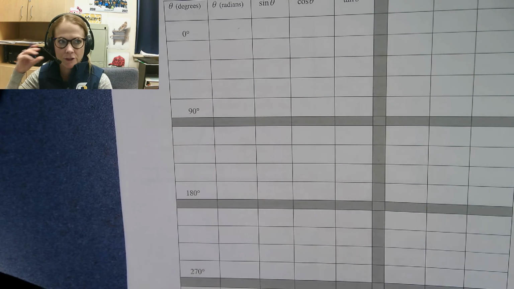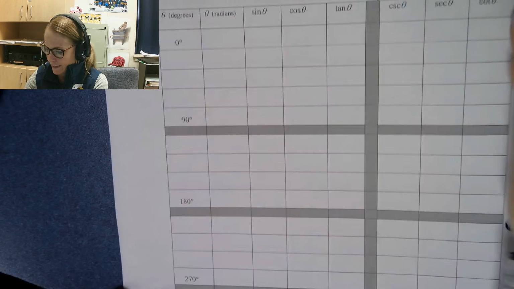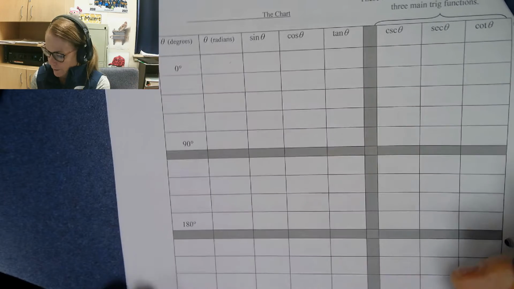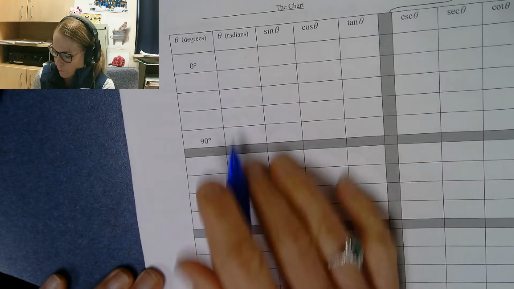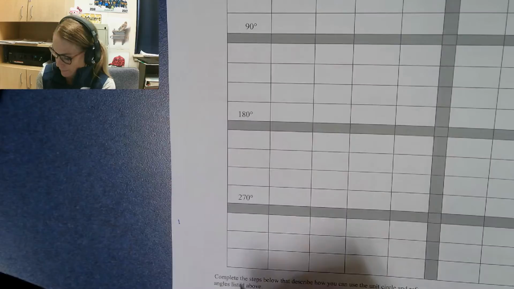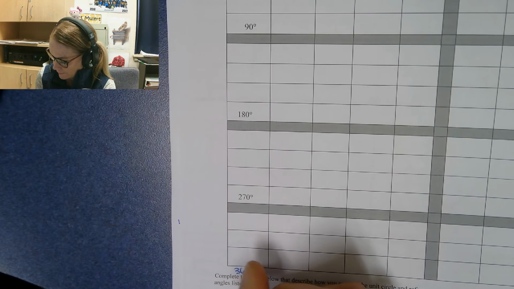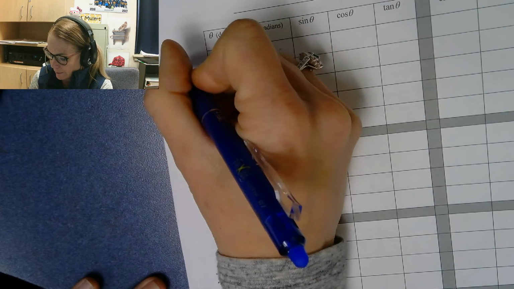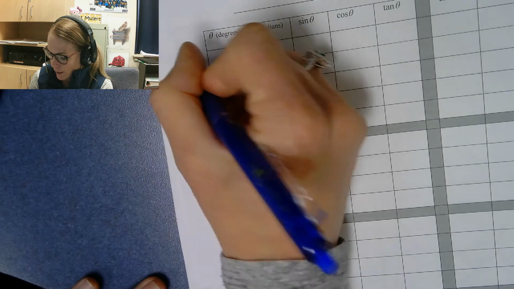Now, you're not going to have to do this chart on a test or anything like that, but organizing it in the chart helps the patterns solidify in your brain. So let's start with the quadrantals: 0, 90, 180, and 270, and then 360. The first one is 0, and it's going to be the point (1, 0).